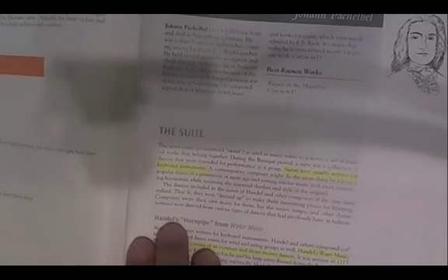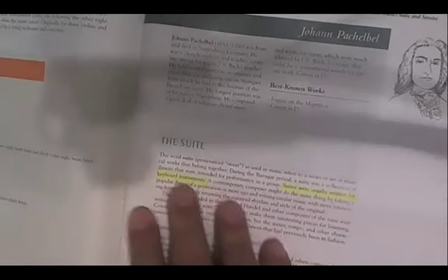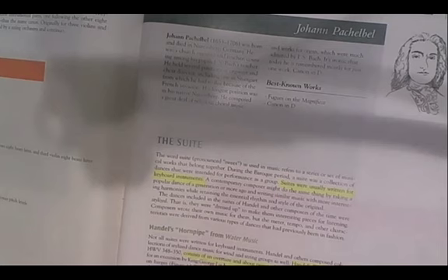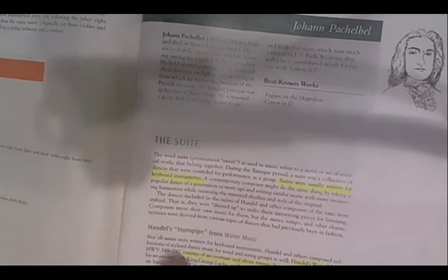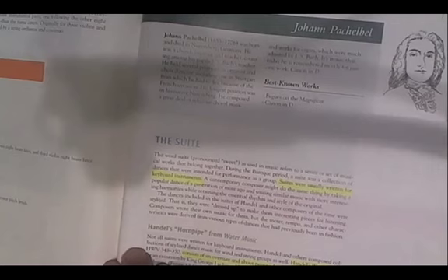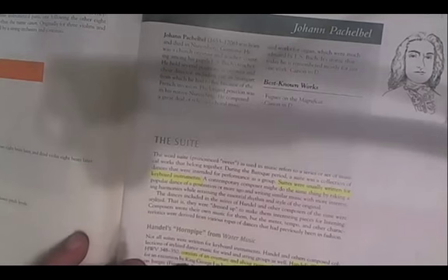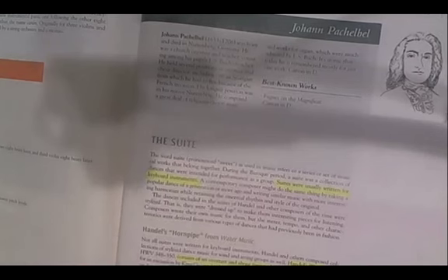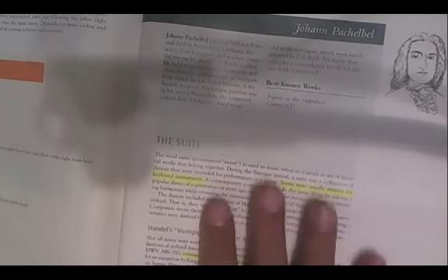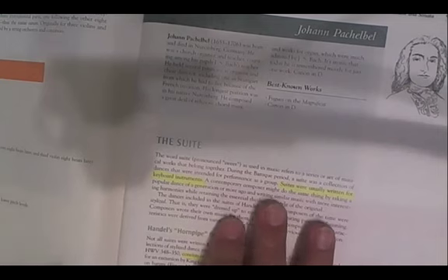It's kind of funny because they say suites were usually written for keyboard instruments, but then they feature one that has an entire orchestra because it's a famous one. They gloss over that and say it was really big and had almost 20 different dances in it. So let me help you out by giving you a more common definition of the average suite.